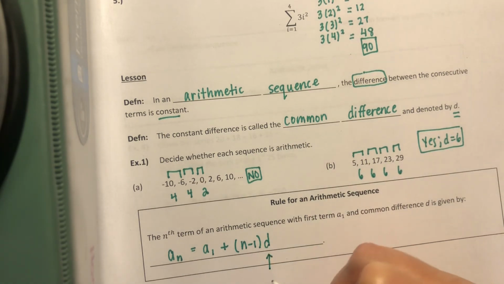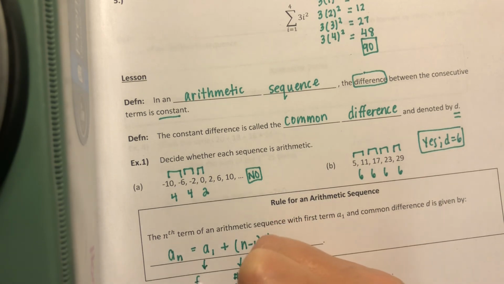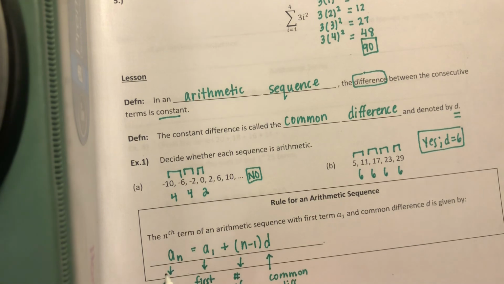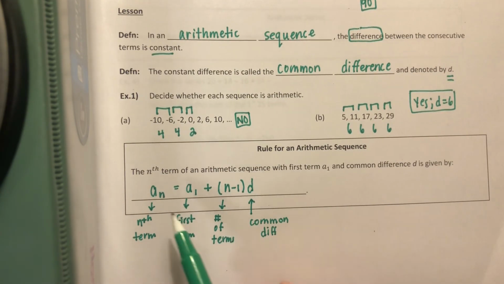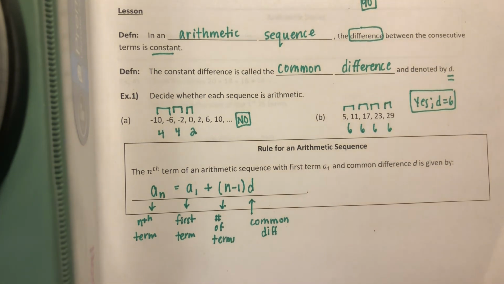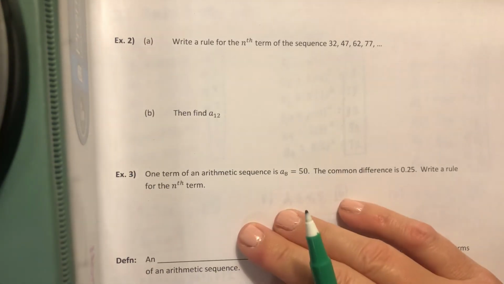So just making a couple notes here. D is your common difference. N is your number of terms. A sub 1 is your first term. And this is what we consider to be your nth term. So if you're trying to find the 17th term, then N would be 17, because it's the number of the term. So we're going to use that formula a lot today. So what I'm going to do is make sure I'm writing that on each one of our problems, okay?